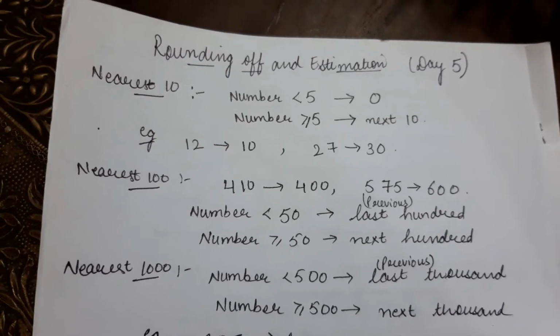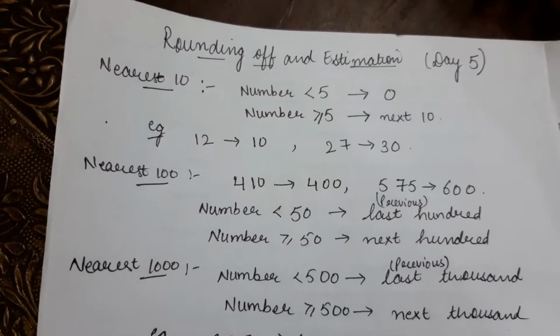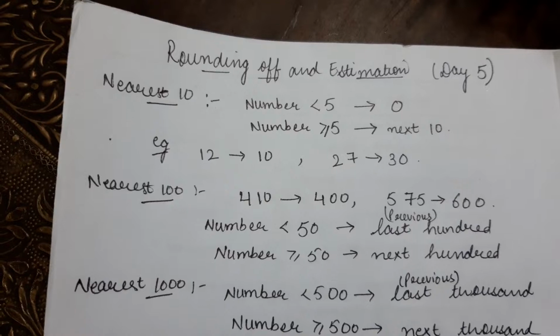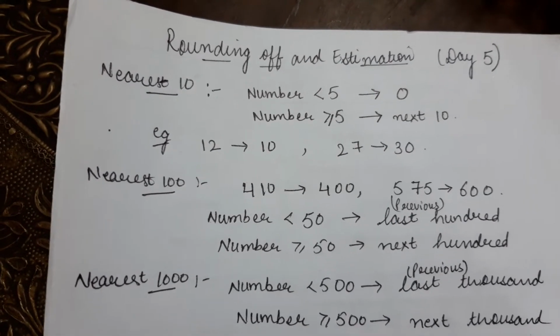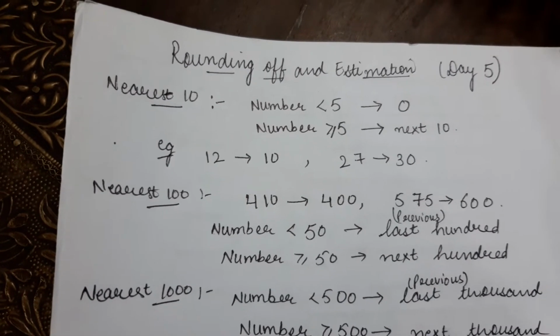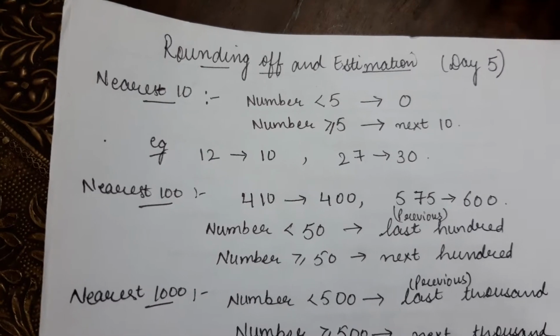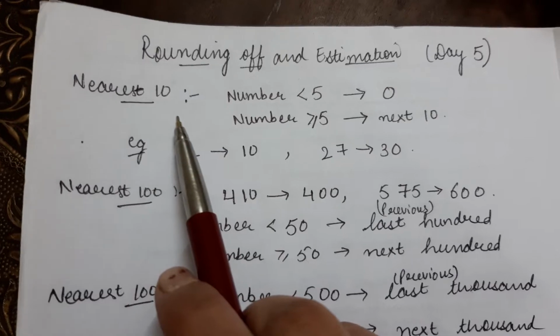Hello students. Now we are going to discuss the next topic of the chapter, that is rounding off and estimation. Now what is estimation and what is rounding off? Estimation is to just give the approximate value of something, and rounding off I will tell you from examples. First is if I round off a number to the nearest 10.